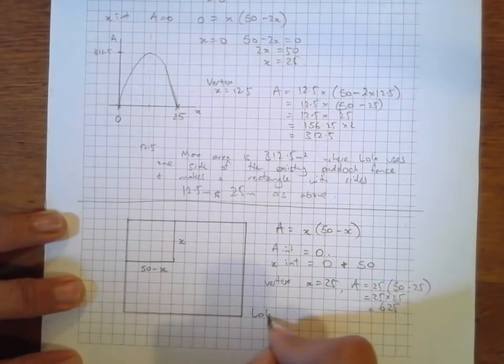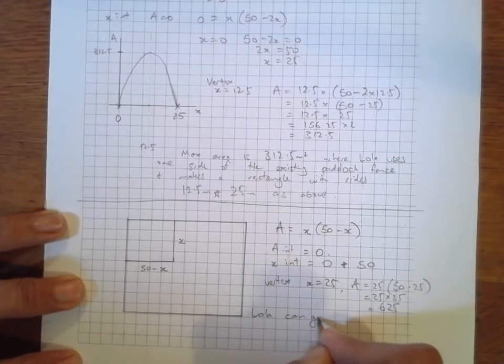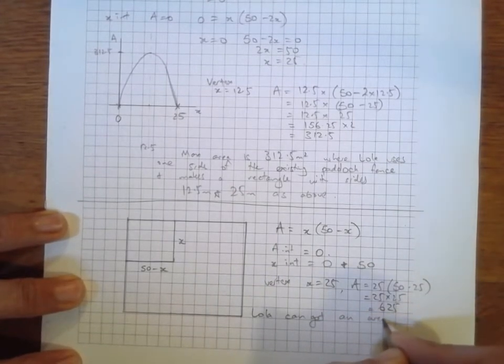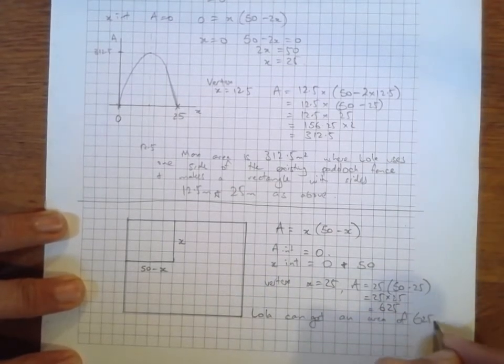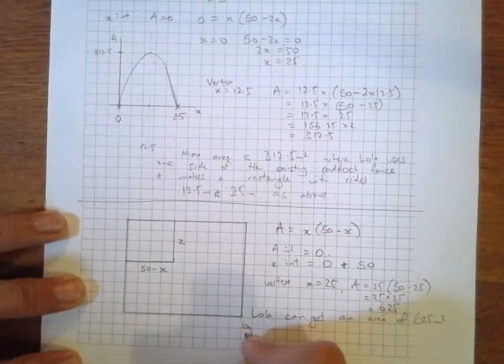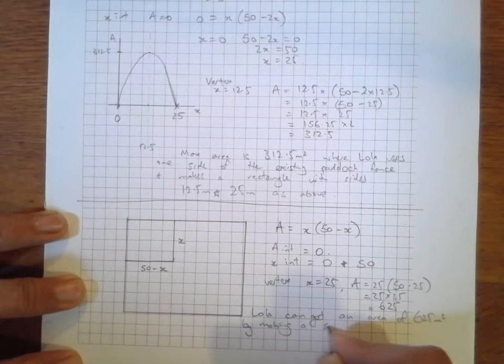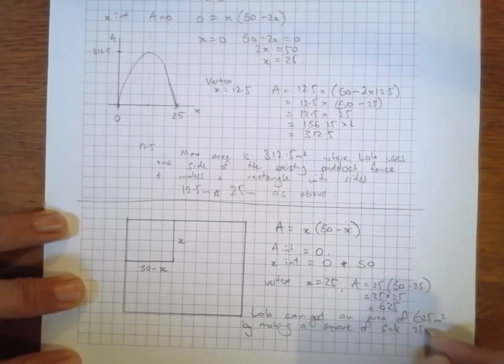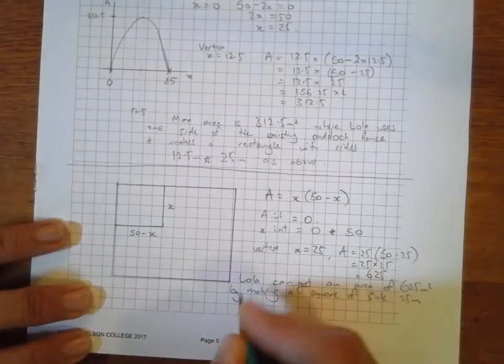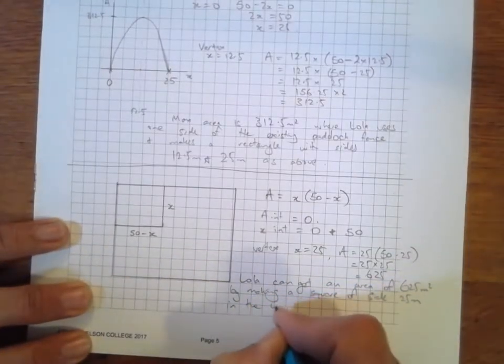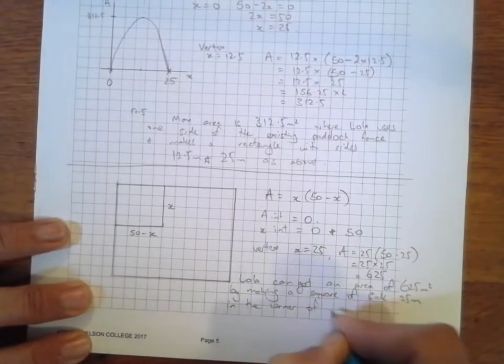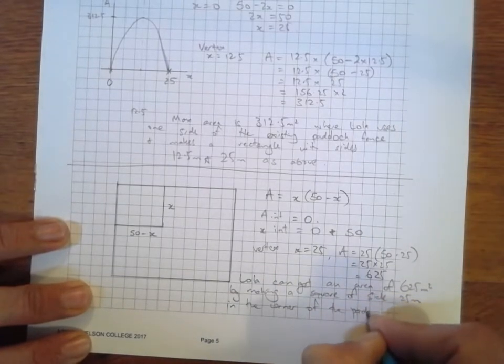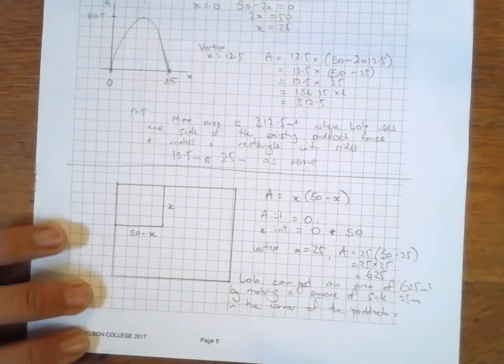Lola can get an area of 625 meters squared by making a square of side 25 meters in the corner of the paddock. Oops, and I've just broken my pencil lead.